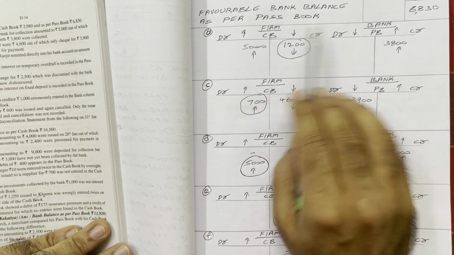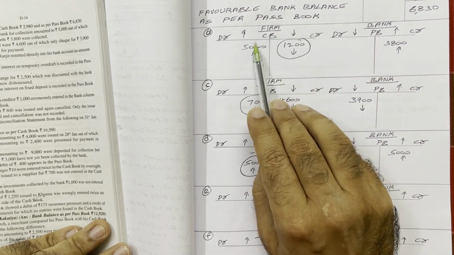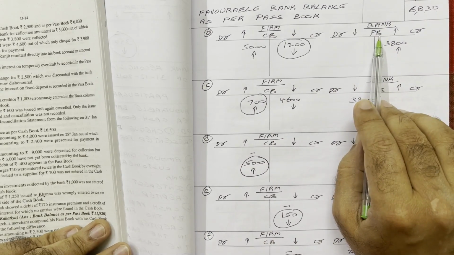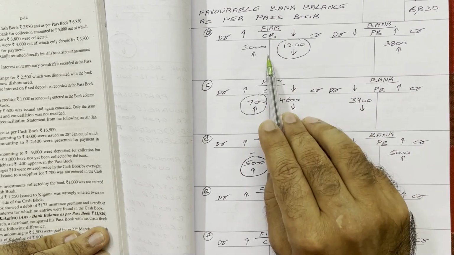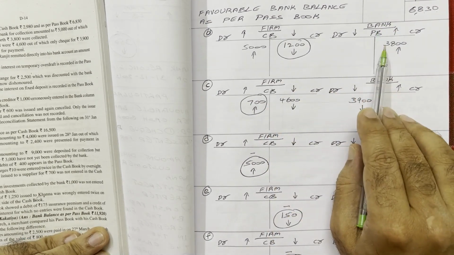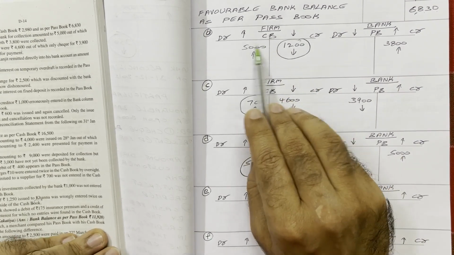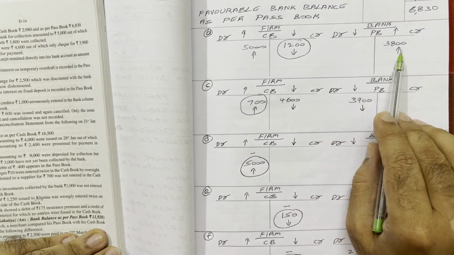For that, you have to remember some points. The firm prepares the cash book, nothing but the triple column cash book. The bank prepares the passbook. So the transactions between firm and bank, the firm records in the cash book and the bank records in the passbook. If any amount is debited in the cash book, the same amount will be credited by the bankers in the passbook.